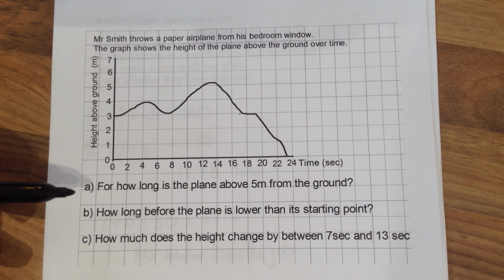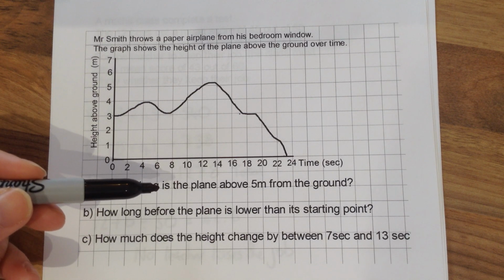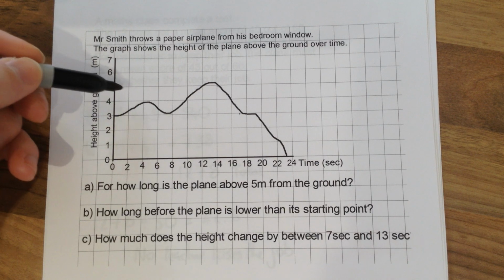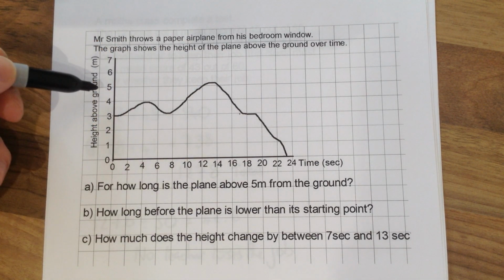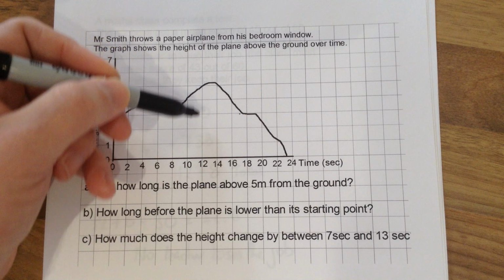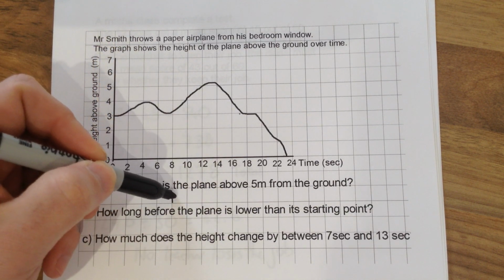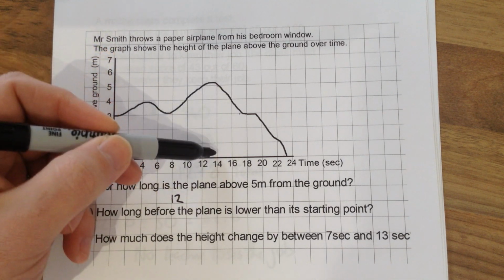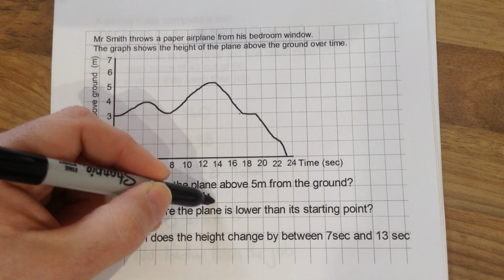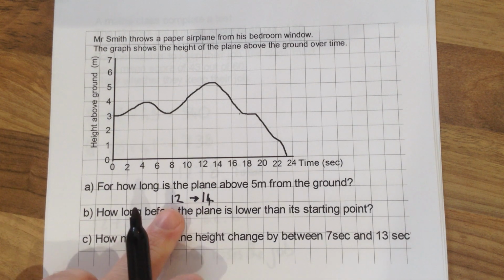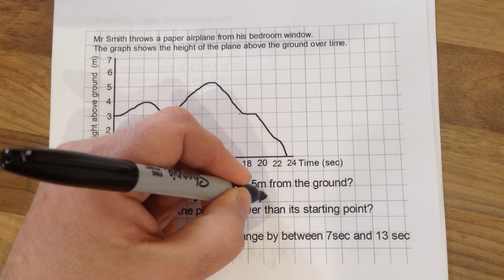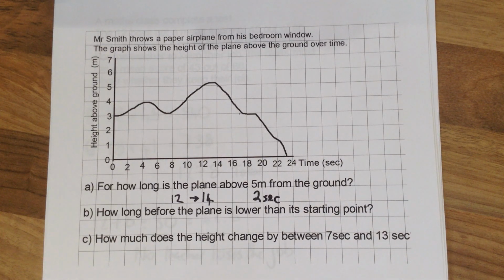Part A wants us to find out how long the plane is above 5 metres from the ground. So all I would need to do is find at what point the plane goes over 5 metres. Reading across from 5 metres here, it starts at 12 seconds, and then at 14 seconds it dips again below the 5 metre mark. So from 12 to 14 seconds after the time that the plane was thrown out the window, it's above 5 metres, so overall it is just above 5 metres for 2 seconds.